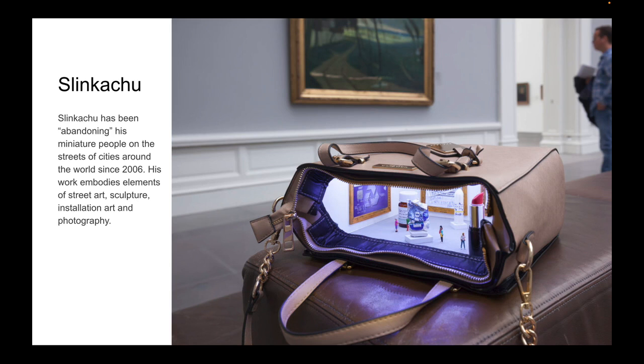Oftentimes his work is abandoned out on the street, so the only bit of information we have about it comes from the photographs he actually takes, unless you happen to run into one of those in the wild. So this is a pretty funny piece abandoned inside of a museum. It looked like just an ordinary purse, but on the inside of the purse was a miniature museum with all of the items that you would traditionally find in a purse on display here on the wall.